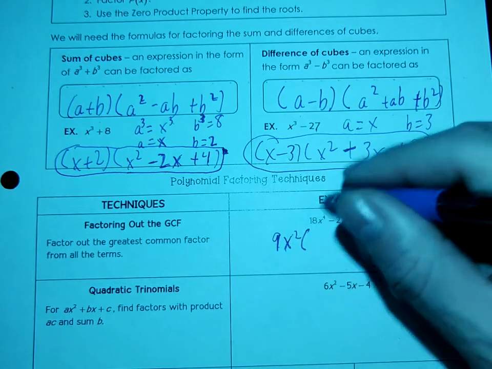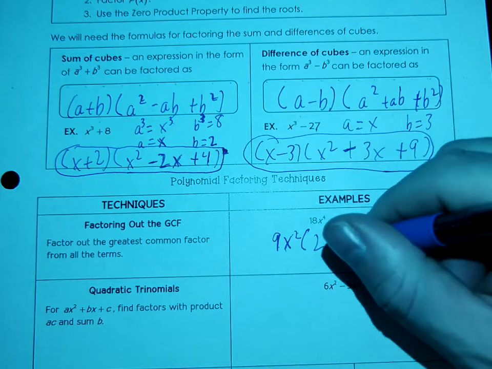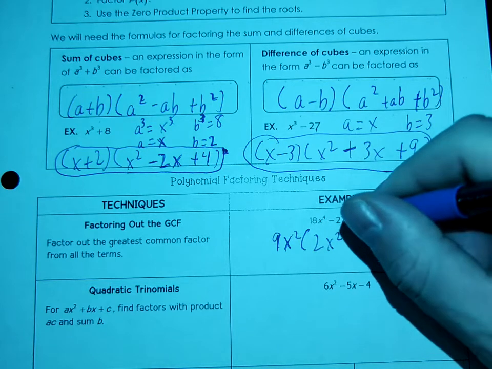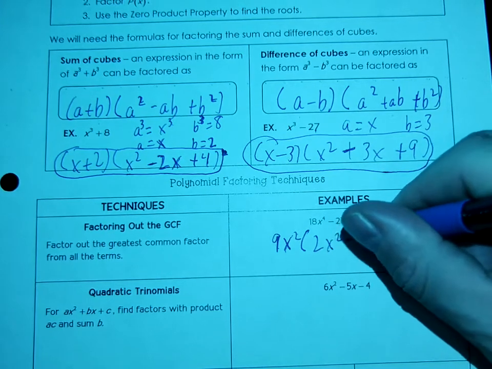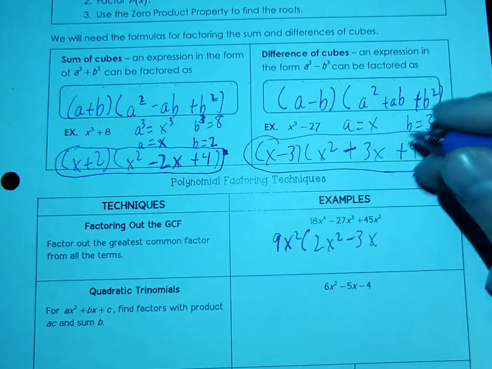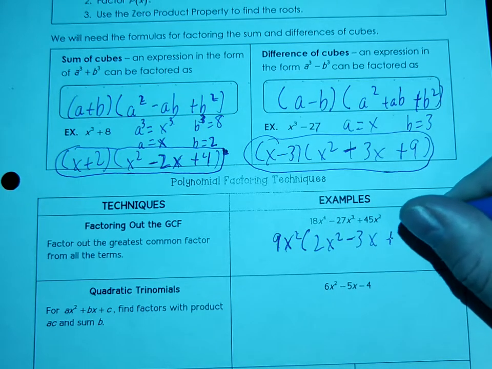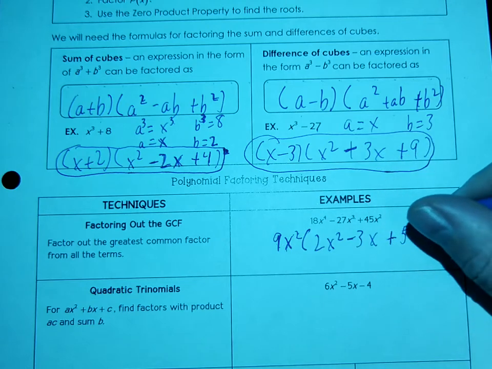So if I pull a 9 from an 18, it becomes a 2. If I take 2 away from the power x to the 4th, it becomes x squared. If I pull a 9 from a 27, it becomes a minus 3. Take 2 away from the power of x cubed and it becomes x. Pull a 9 from a 45, it becomes a 5. And then take 2 away from the power x squared and it's gone.